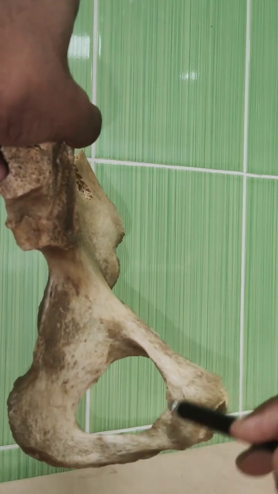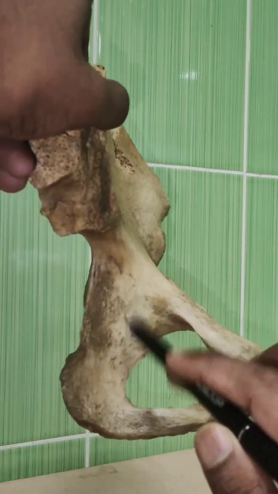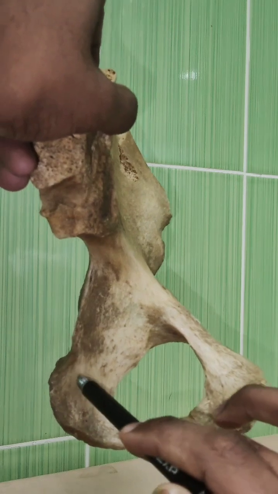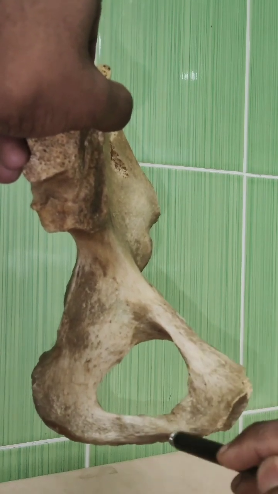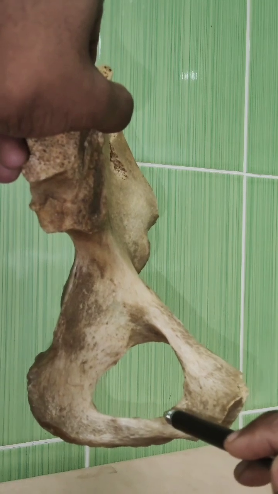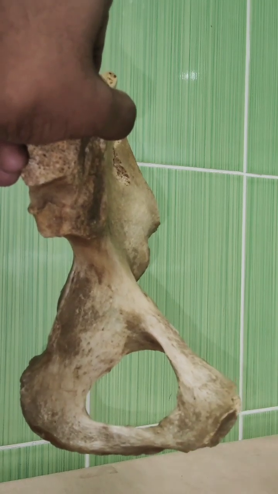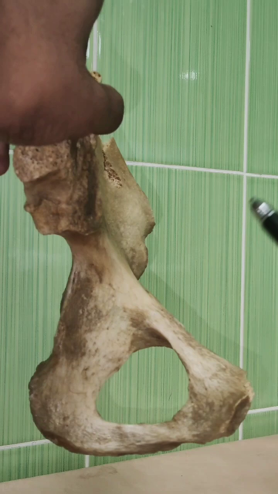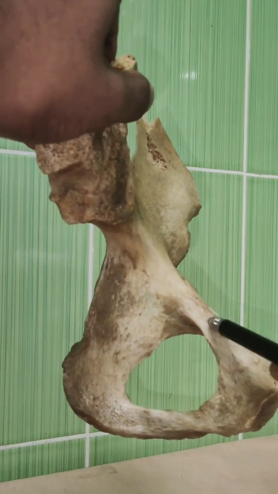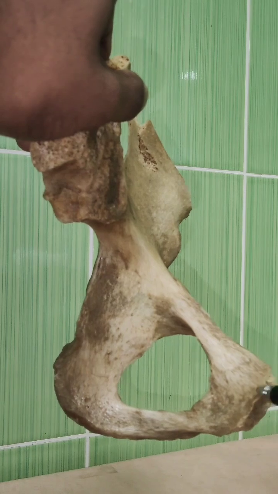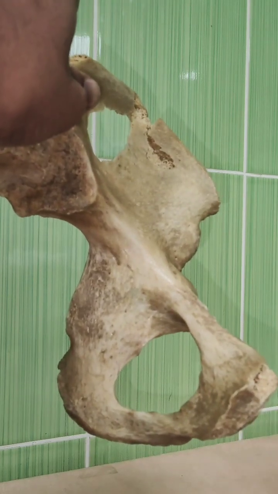Ramus. This is pubis. This is ischium. Ramus superior ossis ischii. Ramus inferior ossis ischii. Ramus superior ossis pubis. Ramus inferior ossis pubis. Okay. Now listen to this rule. Here, this is pubis. So tuberculum. No, wait. Let's do the facies symphysialis.